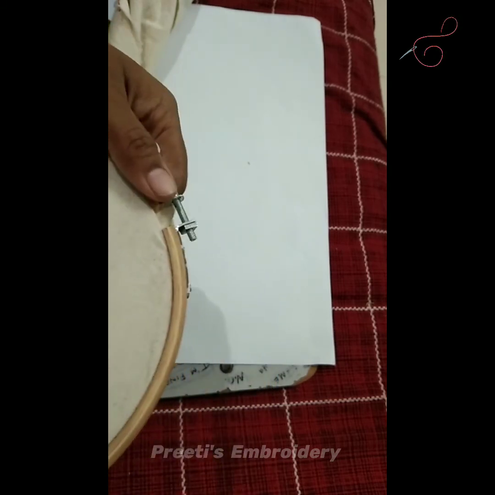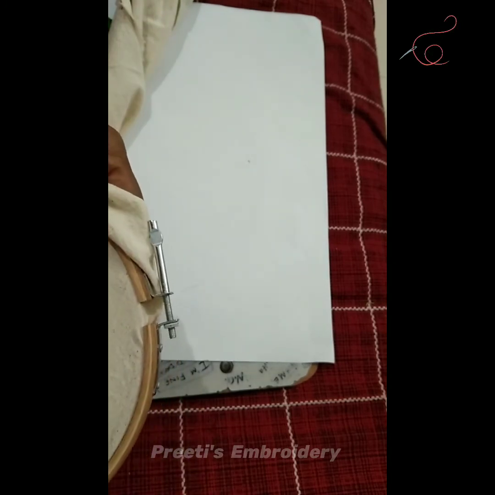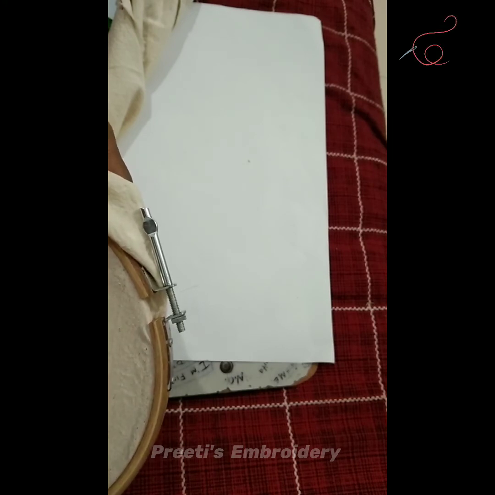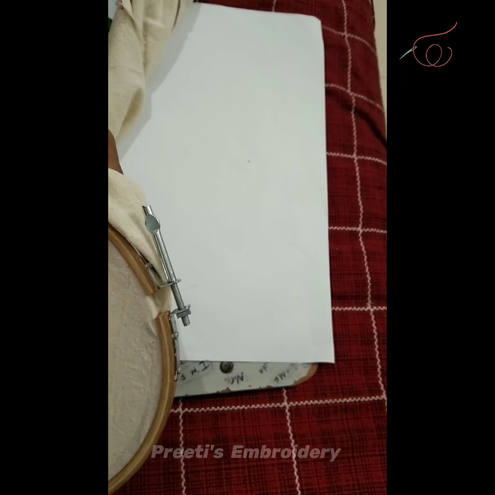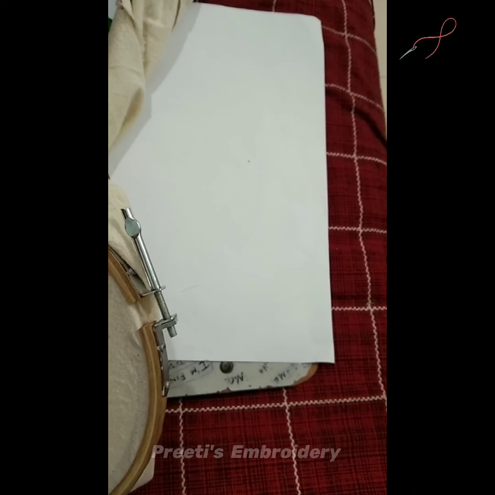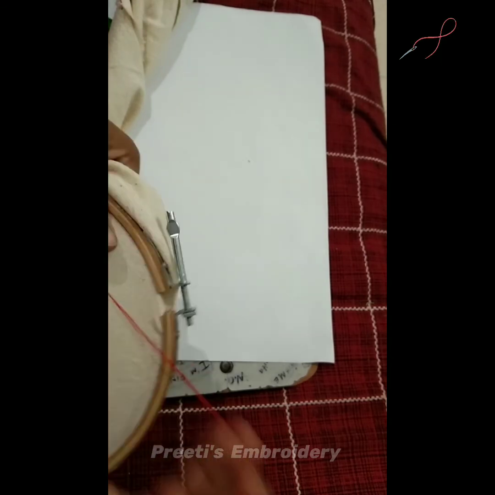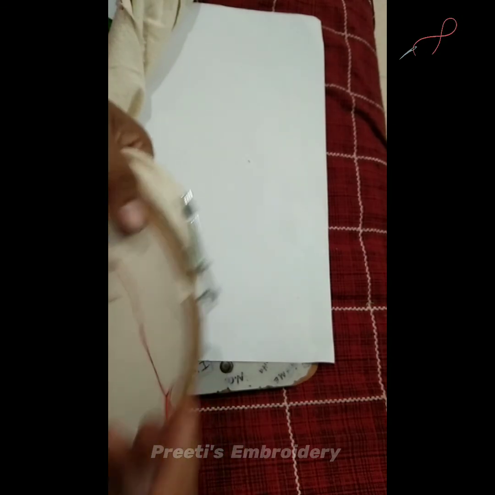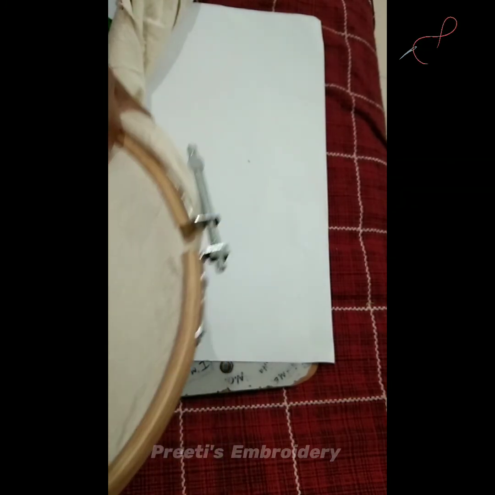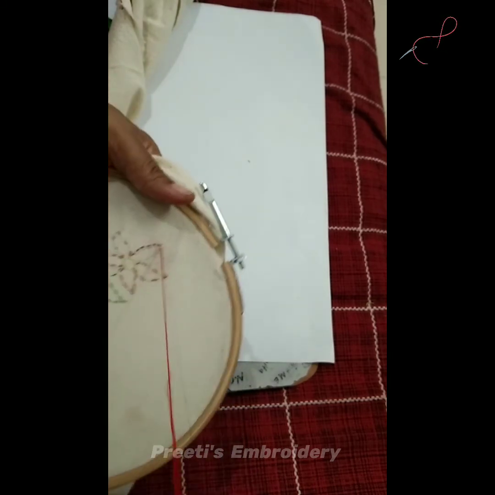And now, last but not the least, we have to do the stitch very close to each other, so it will be too close. Just taking 2 to 3 threads at a time, this running stitch also looks very wonderful. So see, this one is the most beautiful. We can take the thread down and up each and every time we like.